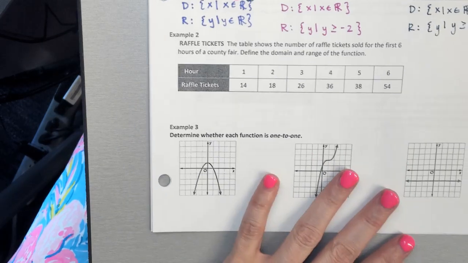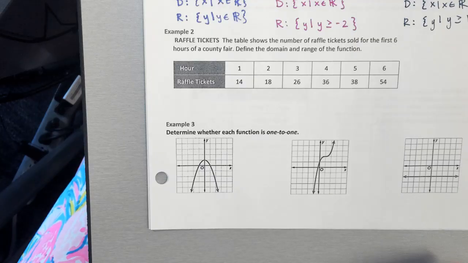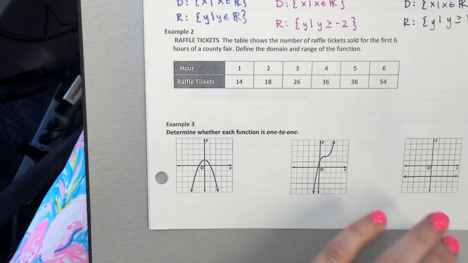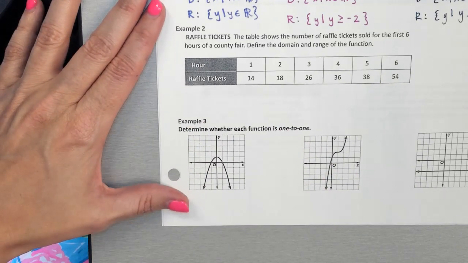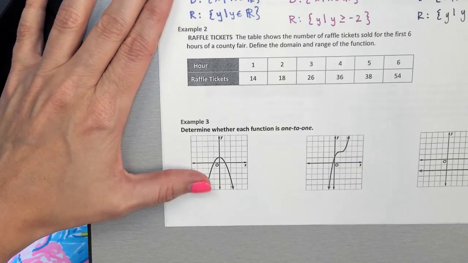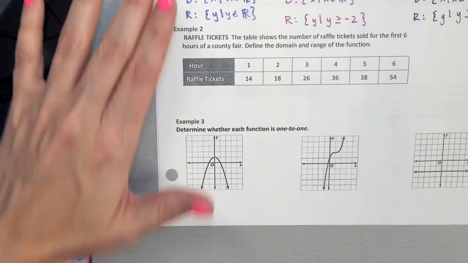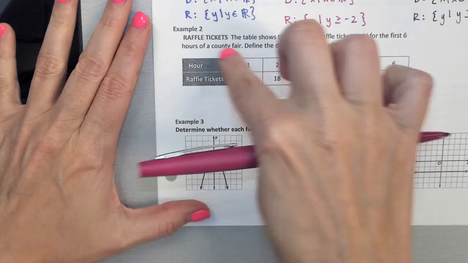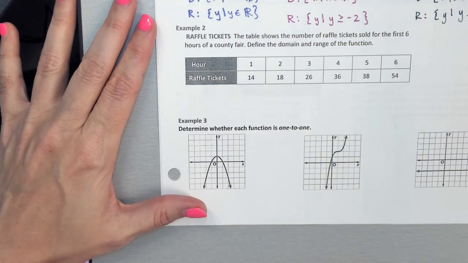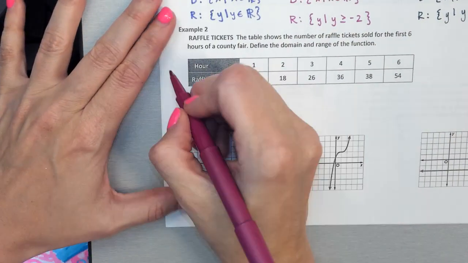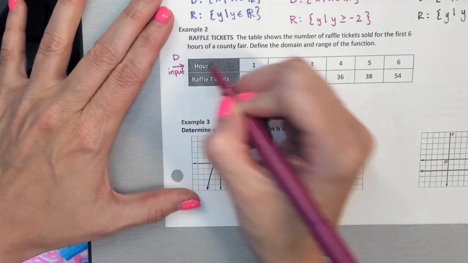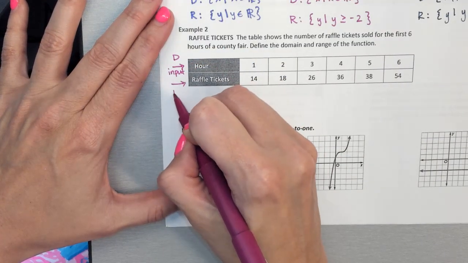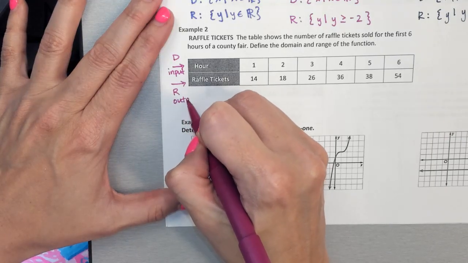All right, and then example 2, it says this table is going to show us the number of raffle tickets sold for the first 6 hours of a country fair. We have to define the domain and range. So when you're looking at a table, is the domain usually the first row or the second row? The first. Okay, so this is our domain, this is our input. Okay, and then this is our range, this is our output.